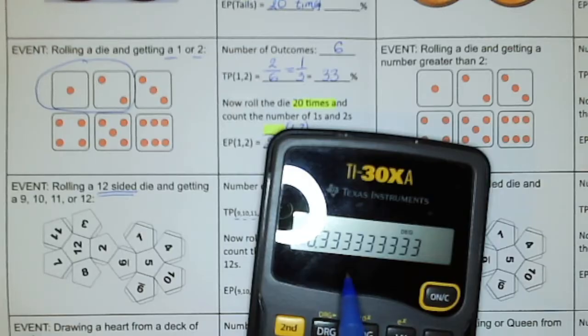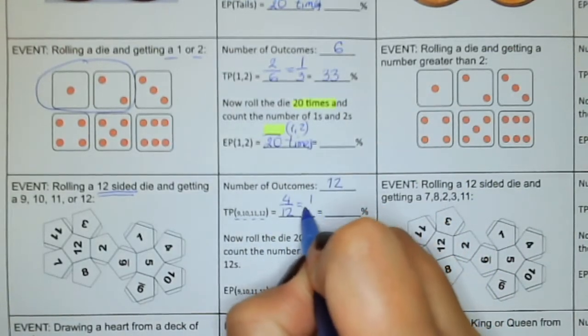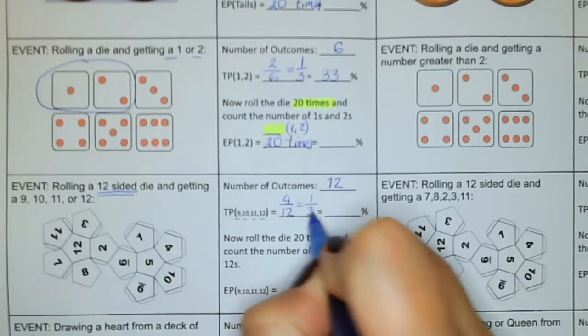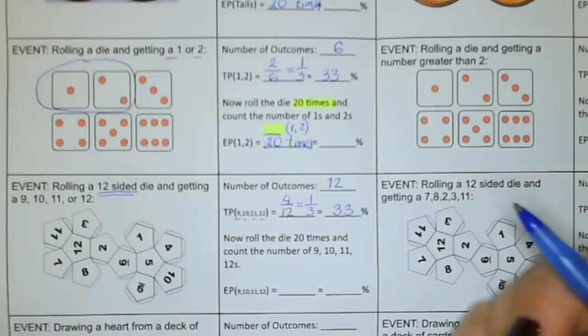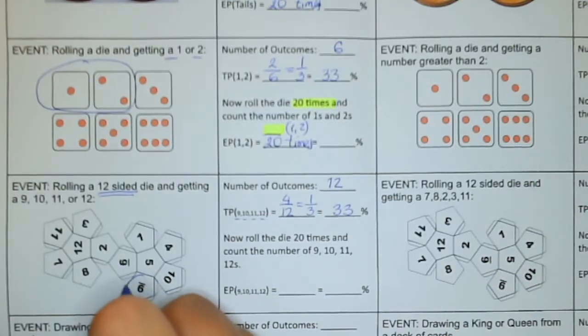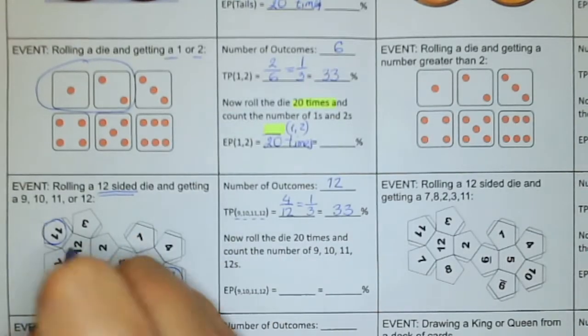That's approximately 33% chance, or we can simplify to 1/3 by dividing by 4. So we have that 33% chance to get a 9, a 10, an 11, or a 12.